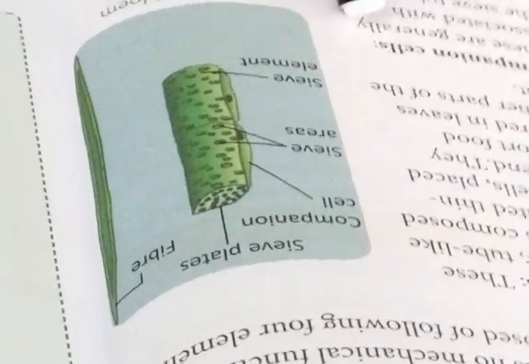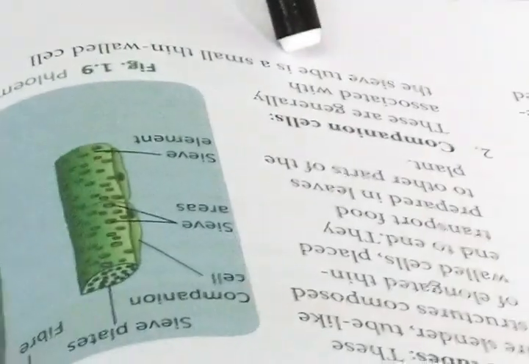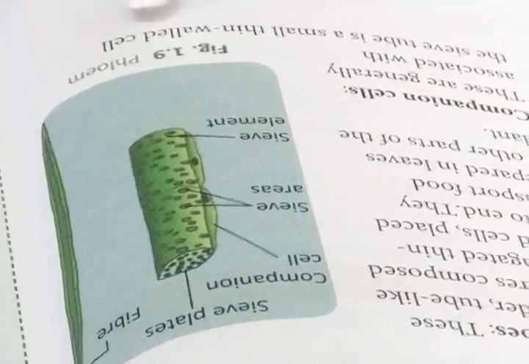Next one is companion cell. What is a companion cell? Companion cells are associated with sieve tubes. They are generally small thin-walled cells containing dense and very active cytoplasm. In the companion cell, the cytoplasm is mostly active and they have a large elongated nucleus.